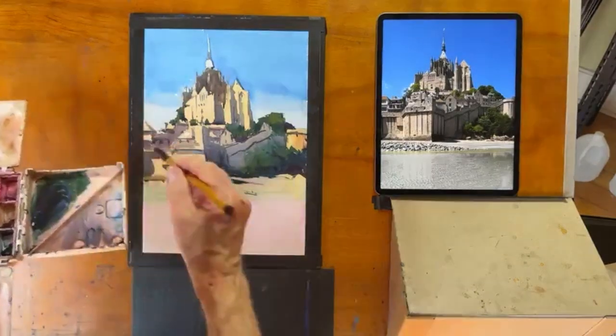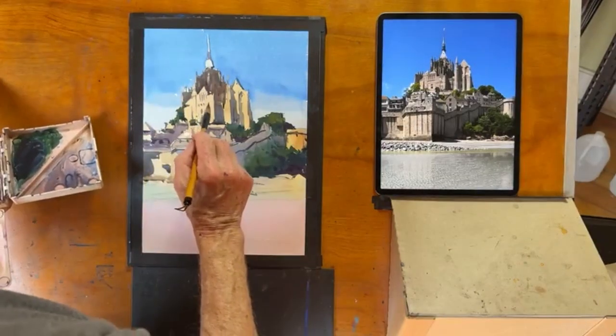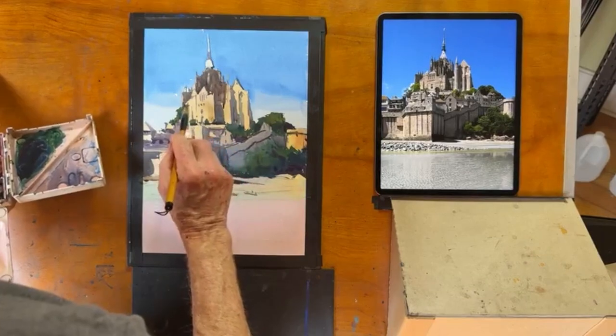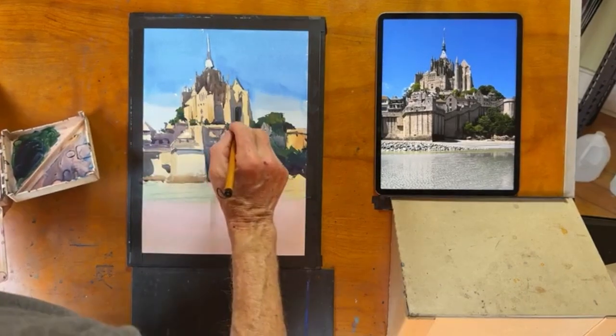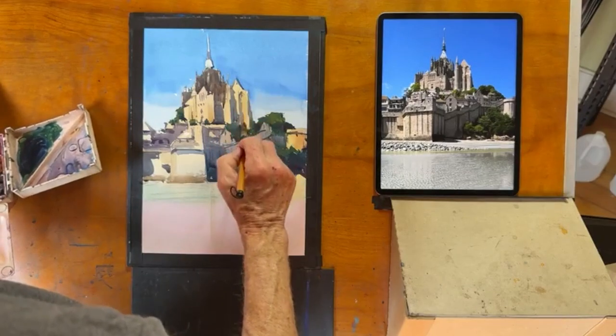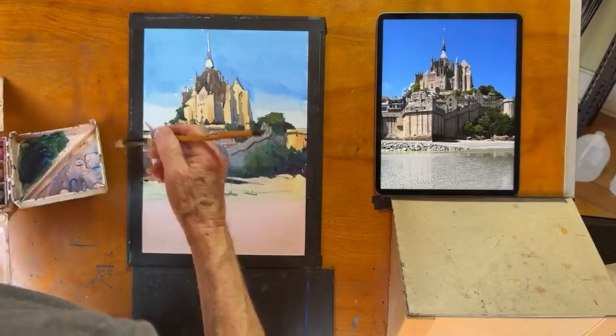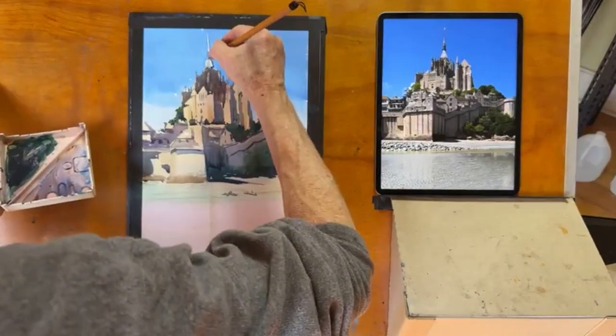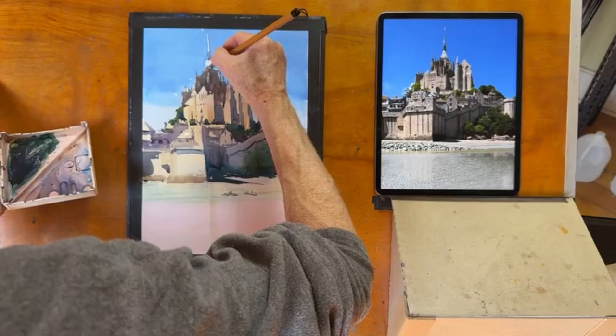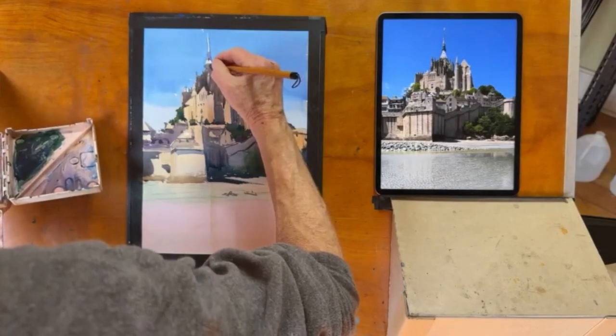Oh, that's a good color. I think I'm going to use some of that over here too. And in there. And I do need to get a dark greenish business in here.